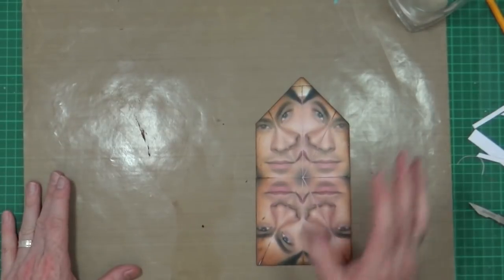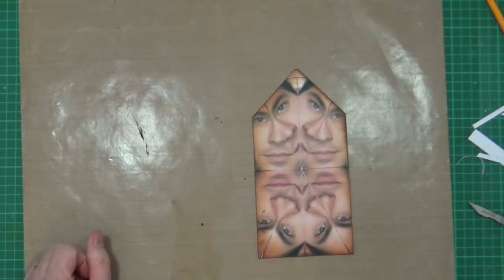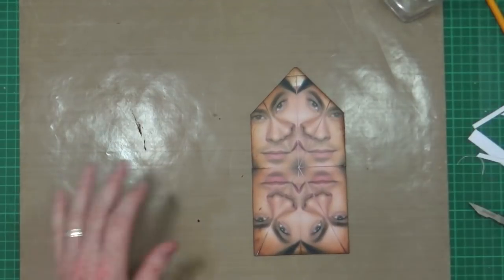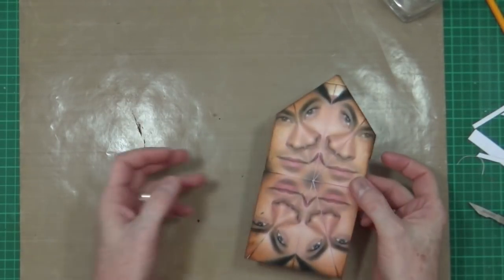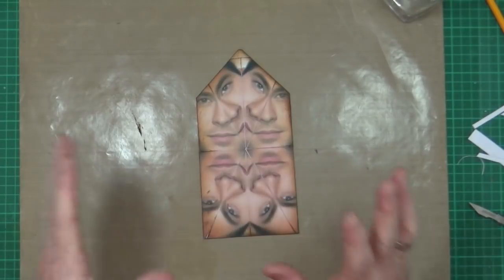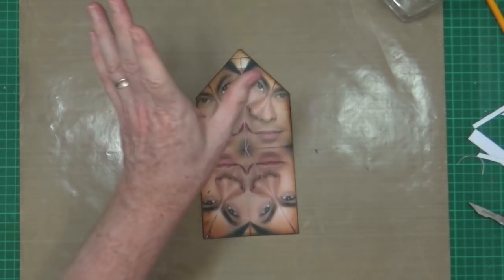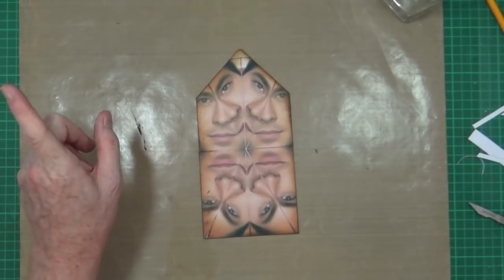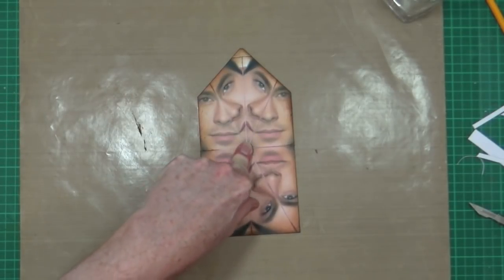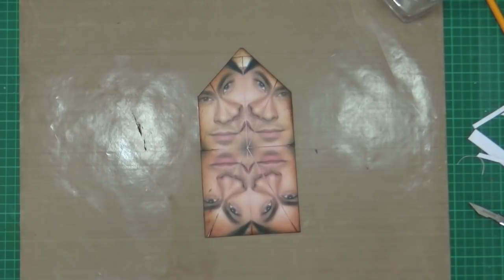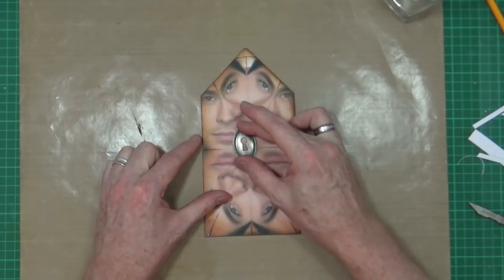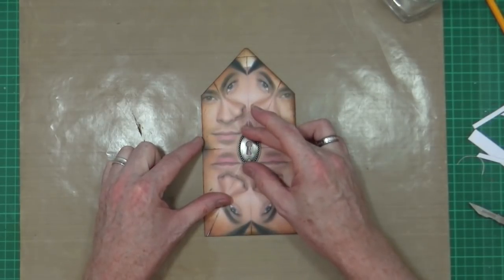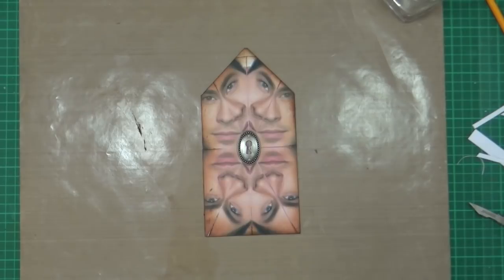But I don't just want to stop there with it. I want to add a little bit more to it. So if you remember, there was another word on that list, keyhole, that I also wanted to incorporate with my art tag for this month. So I have got a keyhole which I'm going to put into the middle, just there.